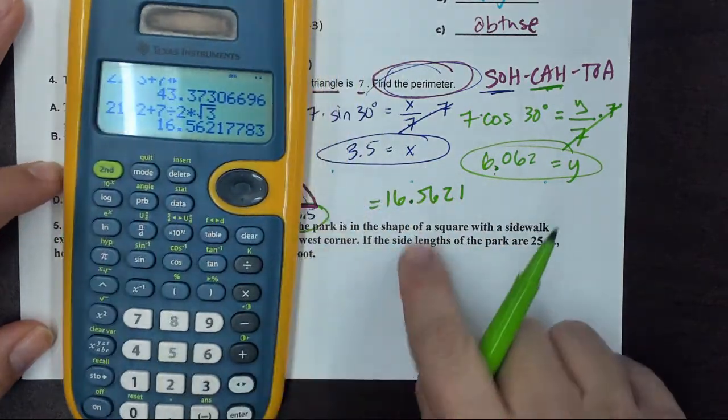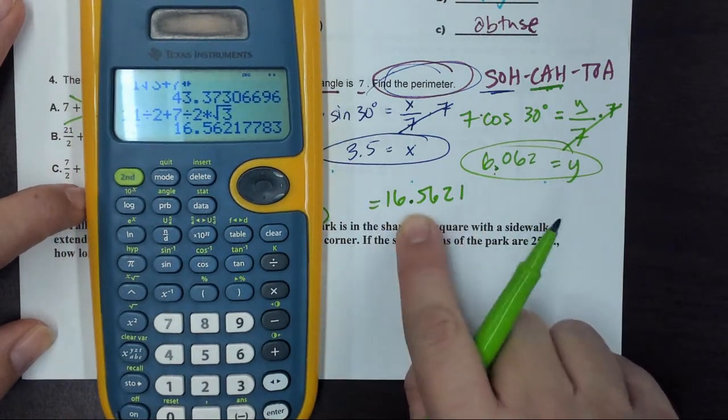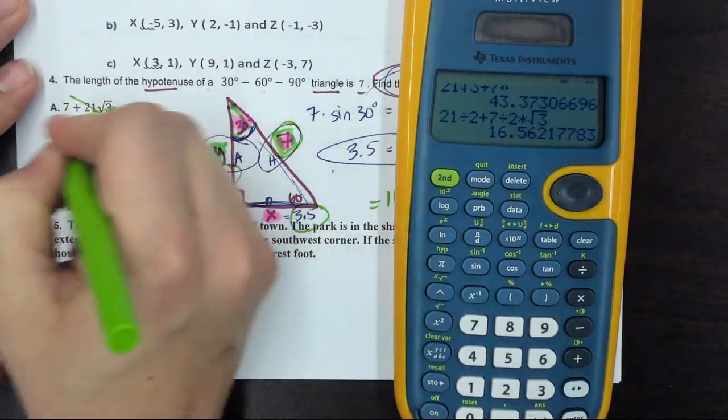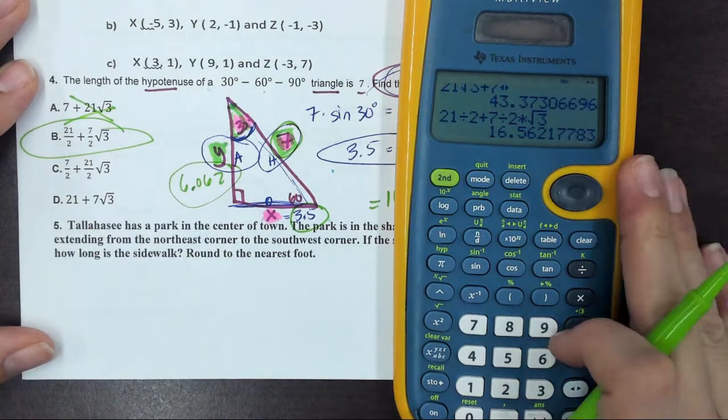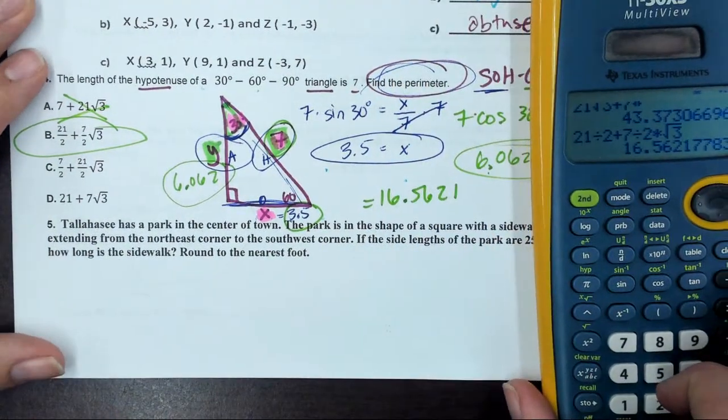Whoa. Amazing. I get the same thing. Exact same thing. So hot diggity dog, B is my answer. No need to keep going. Got him. All right.